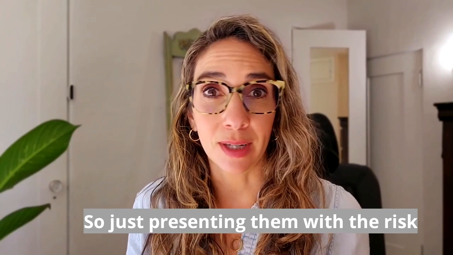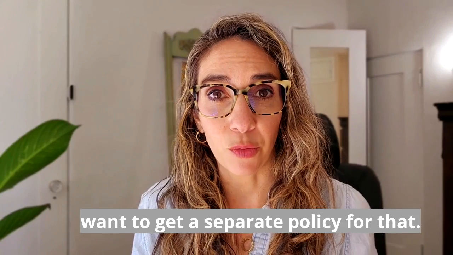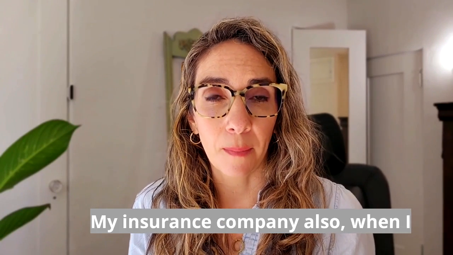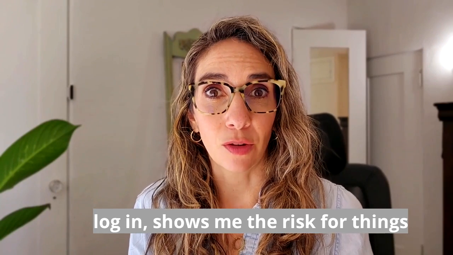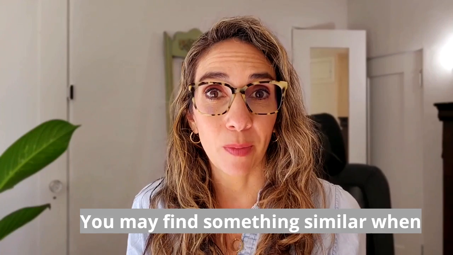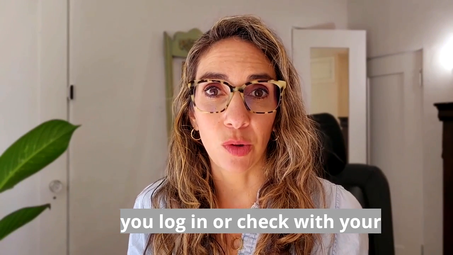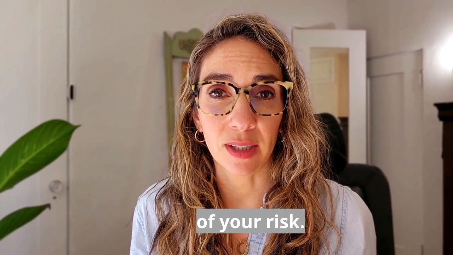So I just present them with the risk and then let them decide if they want to get a separate policy for that. My insurance company also, when I log in, shows me the risk for things like flood and earthquake for each property. So you may find something similar when you log in or check with your insurance provider if you're not sure of your risk.